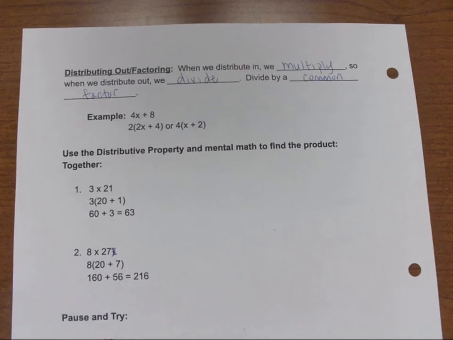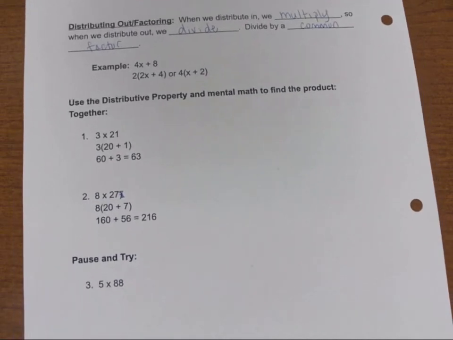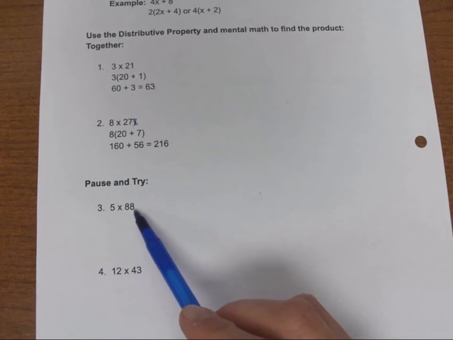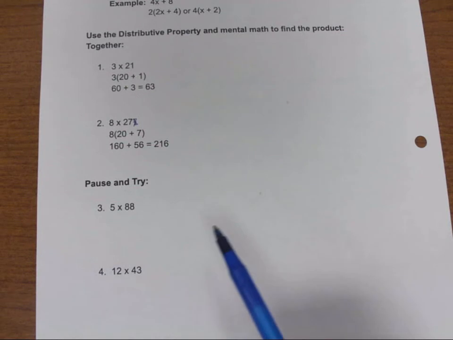If you'll pause and try numbers 3 and 4, that would be great. So you're going to be changing the 80 to something simpler in the parentheses, and same with the 43.